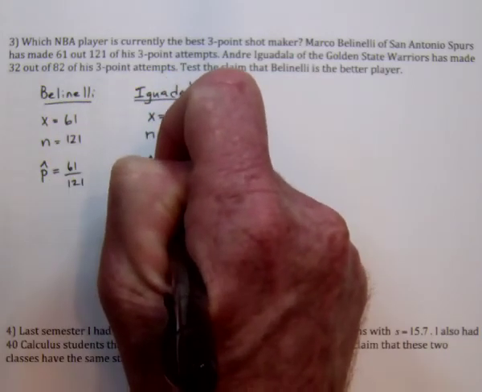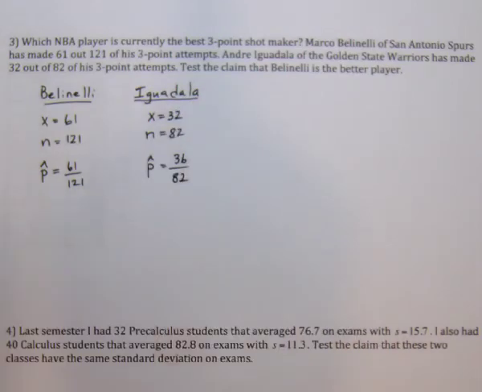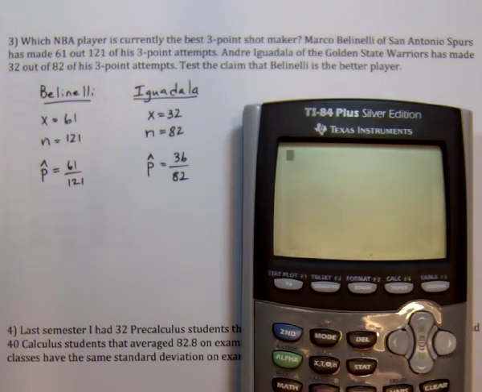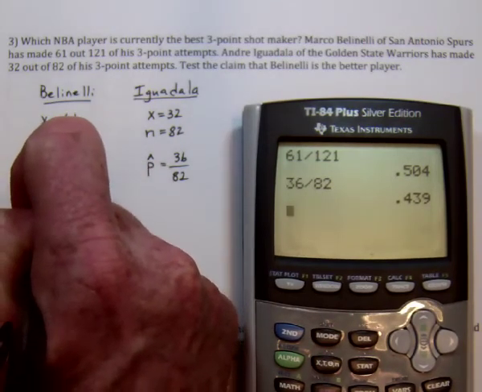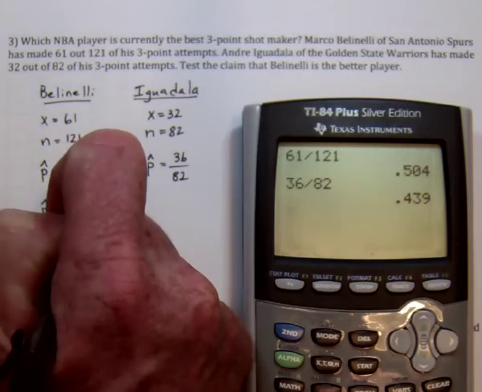So it's just the number of successes divided by the total. So 61 out of 121 compared to 32 out of 82. So those are their proportions. So p-hat for Marco is 0.504.